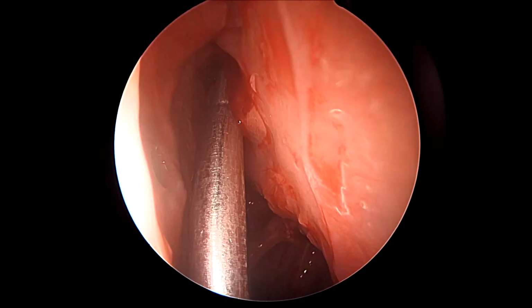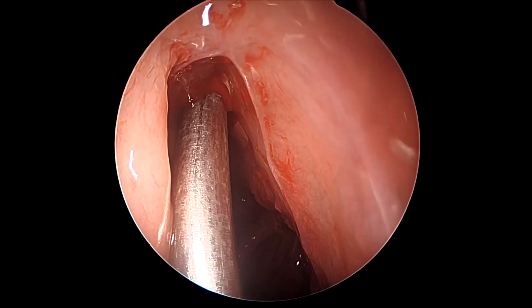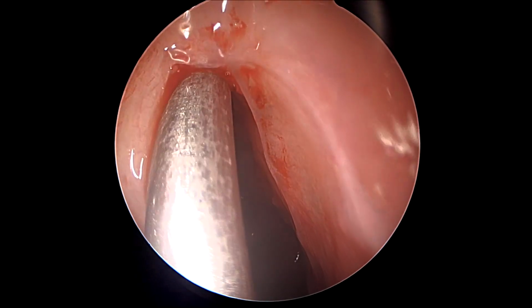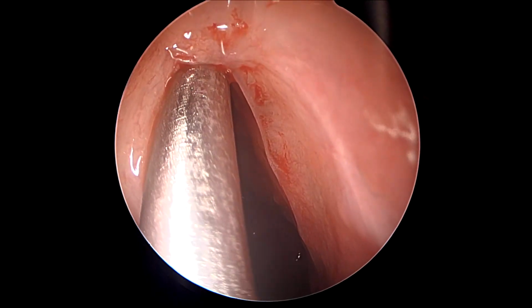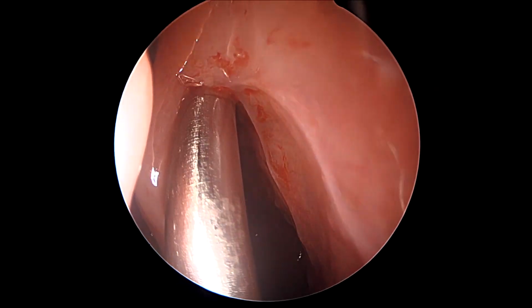As you see here, we are normally not very keen to remove the middle turbinate in revision surgeries, because it does act as a very important landmark for us throughout the surgery in navigating our way towards the ethmoids as well as the frontal sinus region.